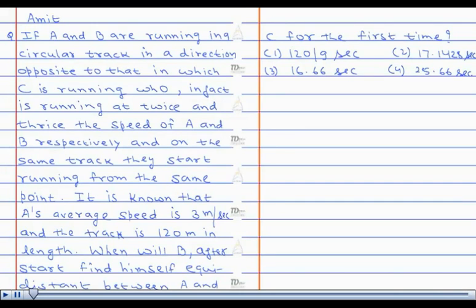The question is, if A and B are running on a circular track in a direction opposite to that in which C is running, who in fact is running at twice and thrice the speed of A and B respectively, on the same track, they start running from the same point. It is known that A's average speed is 3 meters per second and the track is 120 meters in length. When will B after the start find himself equidistant between A and C for the first time?